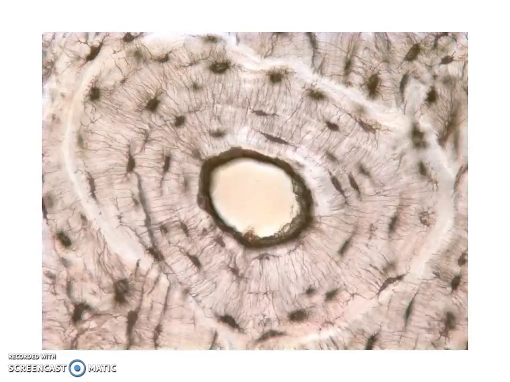So here we see bone connective tissue. This is an osteon right here, and here is our central canal. And you can see the different layers of lamella that are surrounding the central canal. If we zoom in at higher magnification, you can see that there is a space in the matrix here where we would find osteocytes, or bone connective tissue cells, if they weren't destroyed in the process of making them.